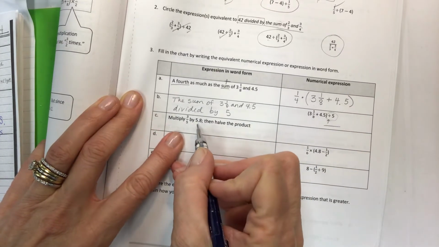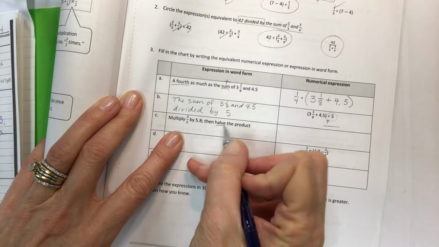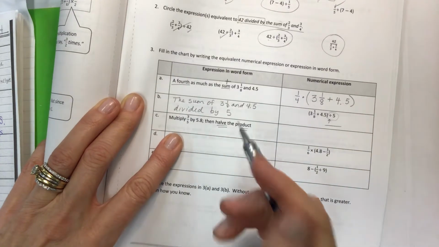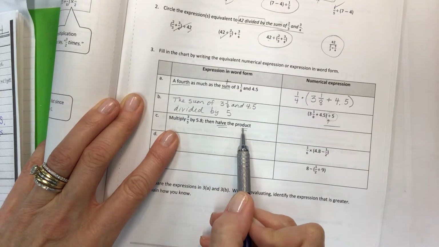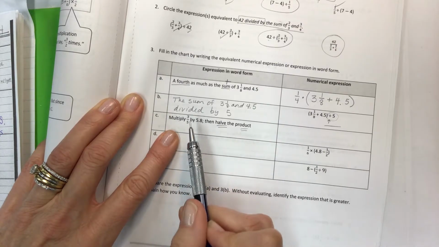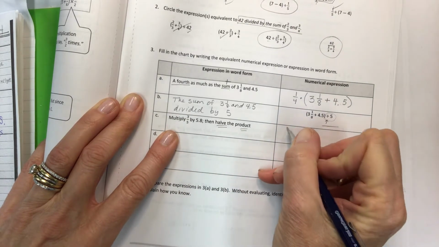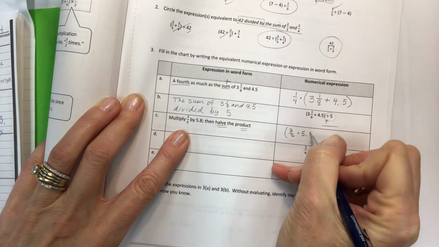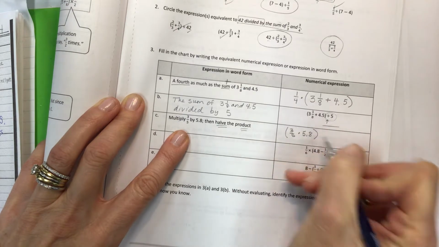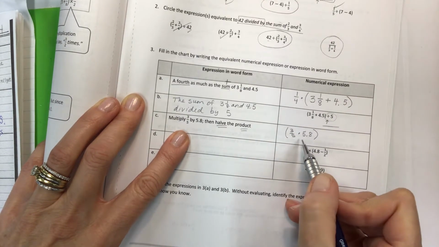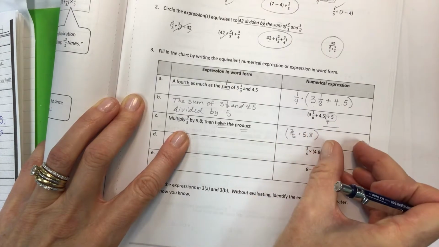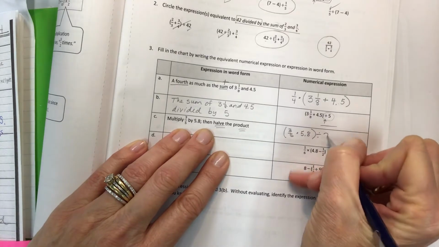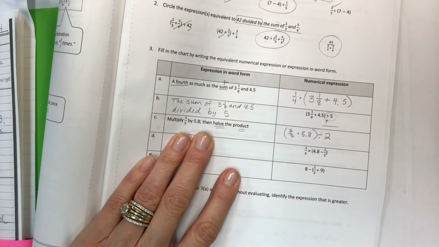All right, multiply 3/5 by 5 8/10, then have the product. Got to know what this is, got to know what that is. So multiplying gives you a product. So we have to do this first in order to get the product. So I would put that in parentheses. And you can use an X or a dot, setting it up in parentheses either before or after. Oh, sorry. No, we're going to have the product. It's got to go here. Now we're going to divide it by 2.